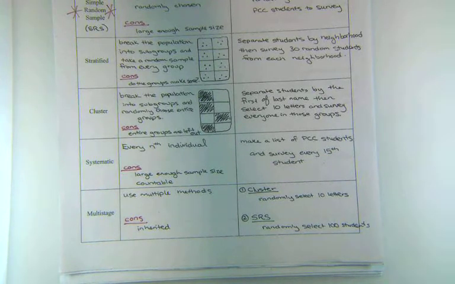Then, using that list, we could run a simple random sample. So fixated on those 10 letters, we could randomly select 100 students. So it's a way of combining methods. It doesn't have to be those two methods, but mixing any two from above will make a multi-stage sampling method.